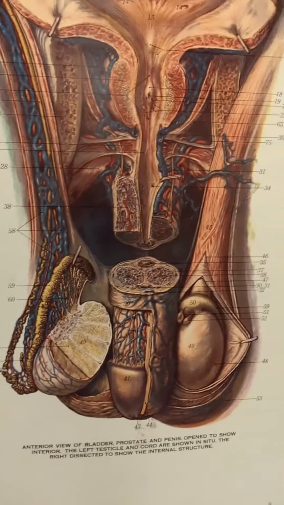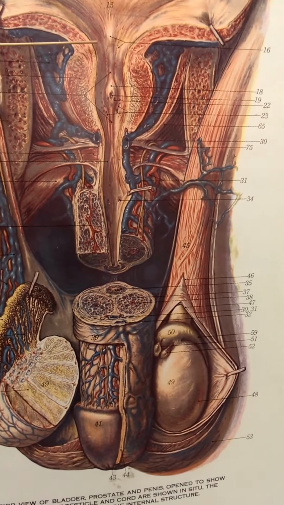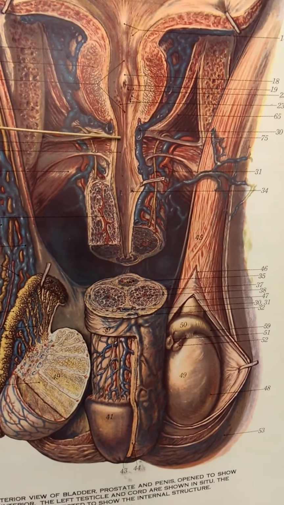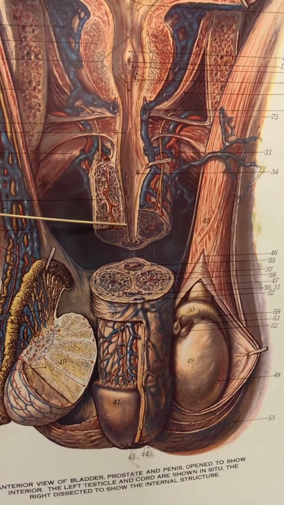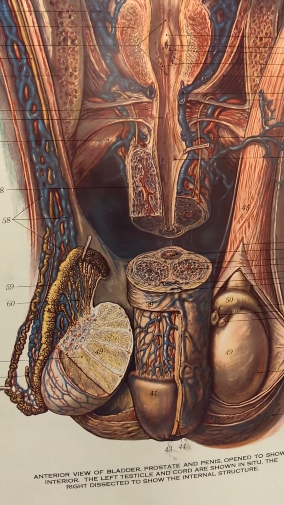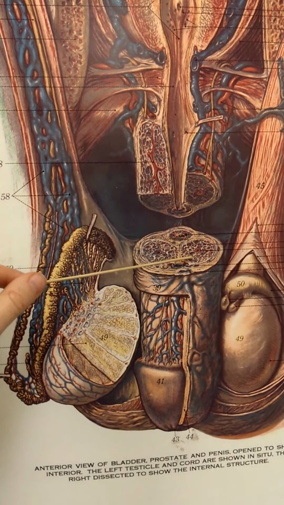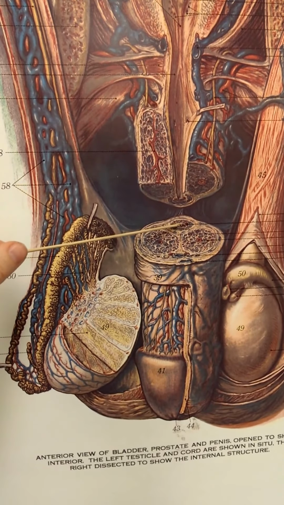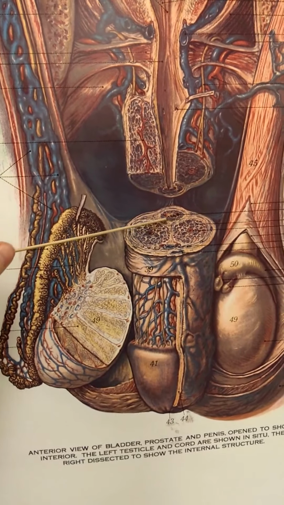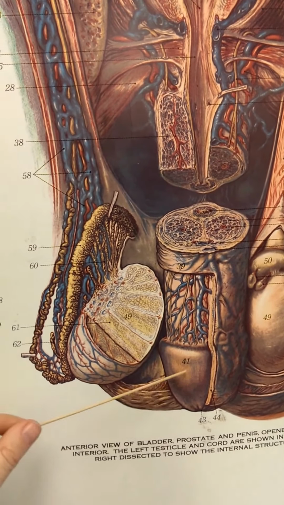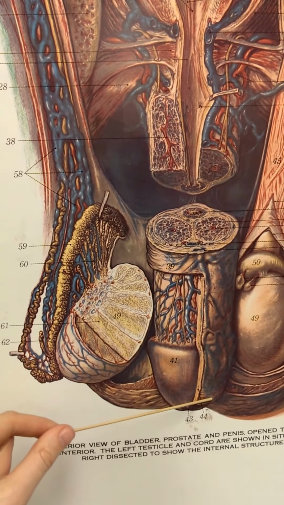In the coronal section, we get a great view of the urethra: prostatic urethra, membranous urethra, spongy urethra. Because we have a cross-section, we also have a really good view of the erectile tissues, corpus cavernosum and corpus spongiosum, containing that spongy or penile urethra. You can see the glans penis and the prepuce.